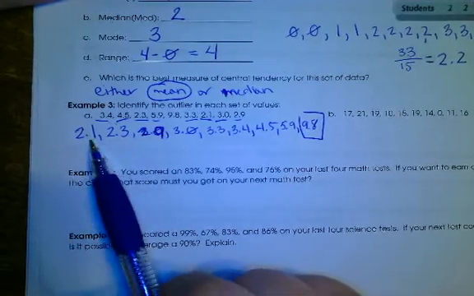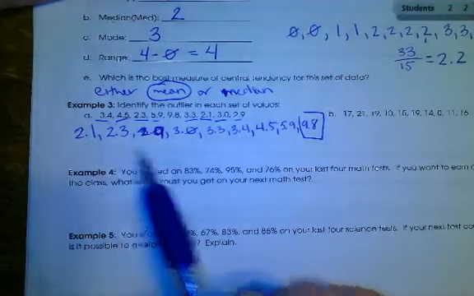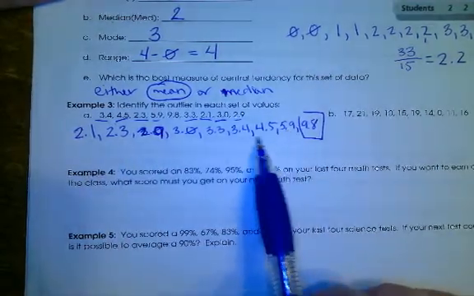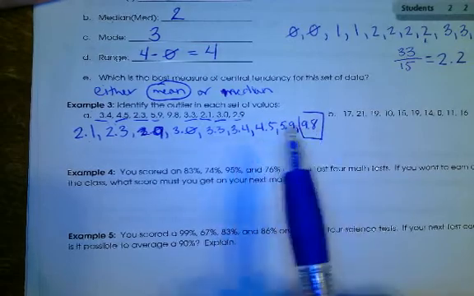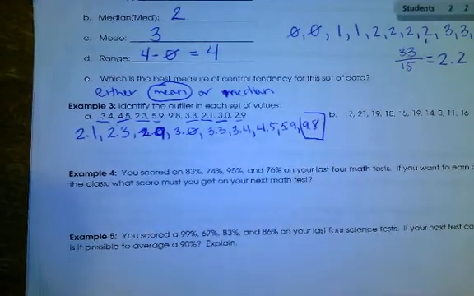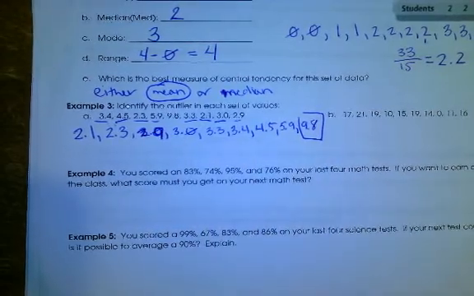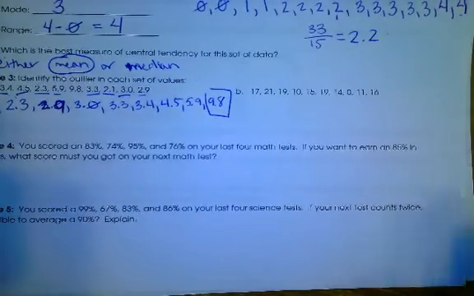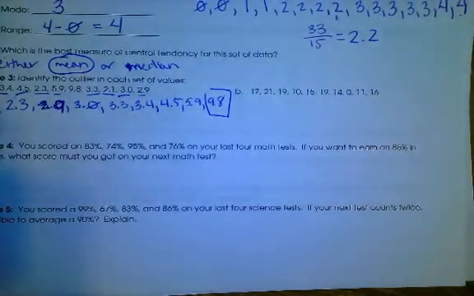If you look, there's a 2.1, 2.3, they're kind of the same. And even though the 5.9 is a little bit high, it's not that high. Whereas 9.8 is pretty high compared to the rest of the numbers. I want you to try to do B by yourself, so pause the video, try and do B before I do it with you.